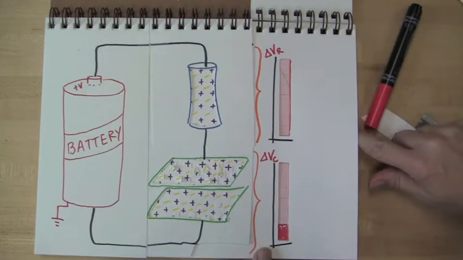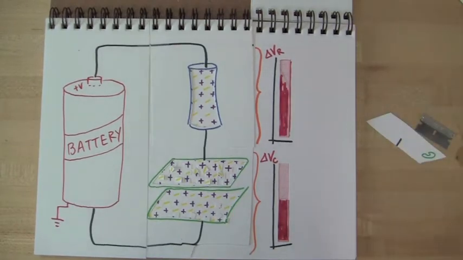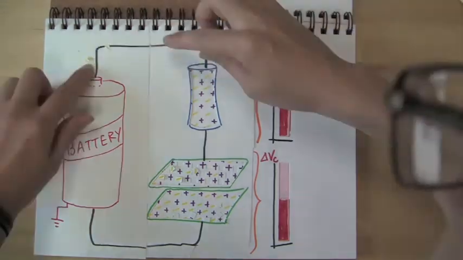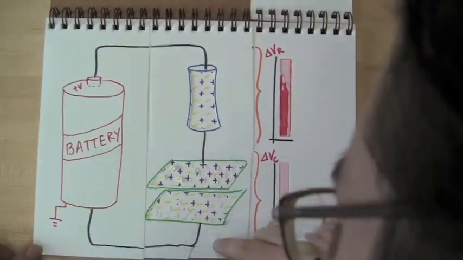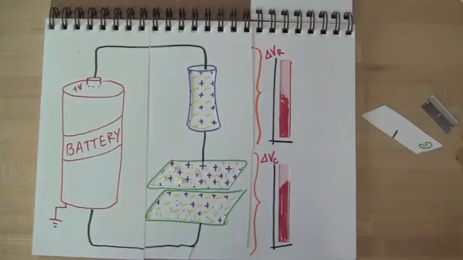All of this current just starts to build up a net charge difference on the capacitor, which means that the voltage across the capacitor starts to increase. Then less voltage is left to be dropped across the resistor, and the current through the resistor starts to decrease. And this keeps going on.